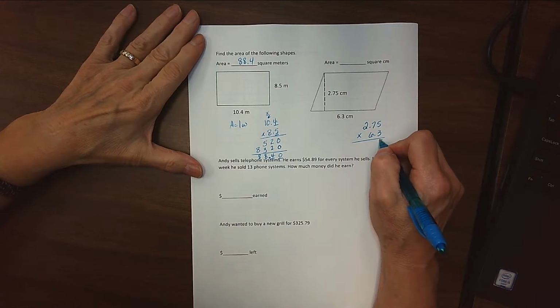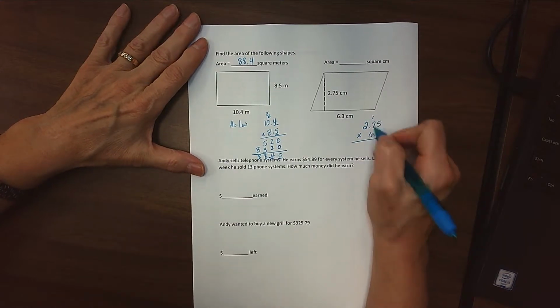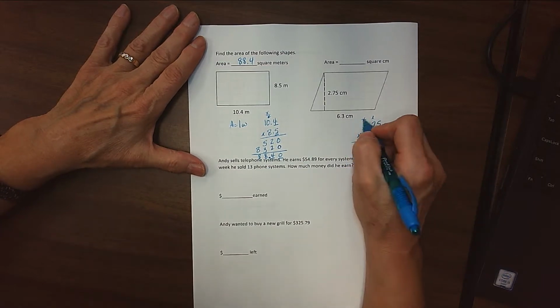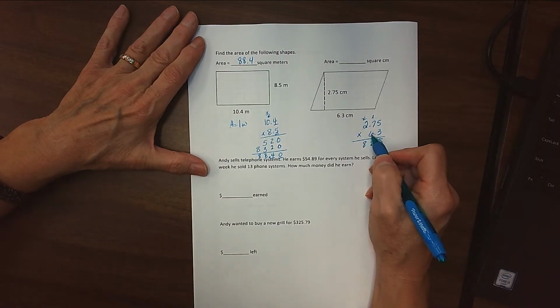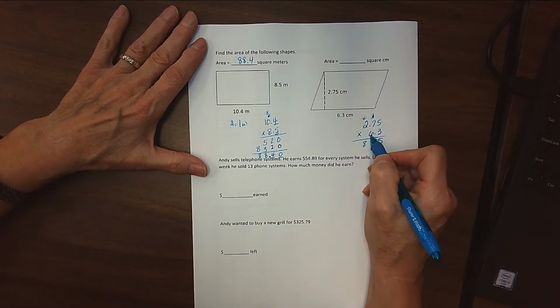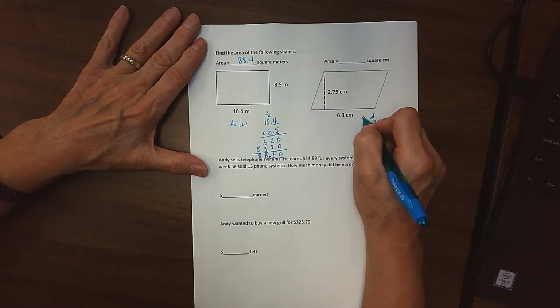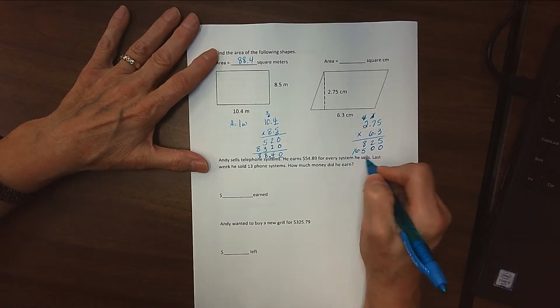3 times 5 is 15, carry my 1. 3 times 7 is 21, plus 1 is 22, carry my 2. 3 times 2 is 6, and 2 more is 8. Bring down a 0 here because I'm moving over a digit. 6 times 5 is 30, put down my 0, carry my 3. 6 times 7 is 42, plus 3 more is 45, carry my 4. 6 times 2 is 12, and 4 more is 16.